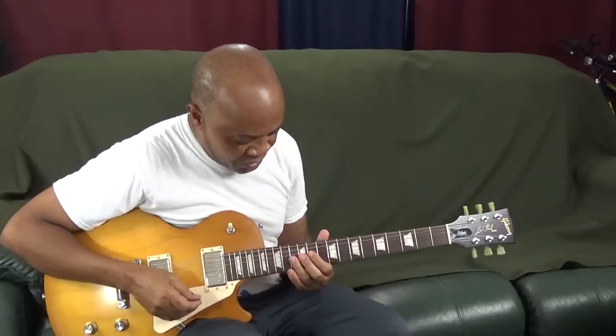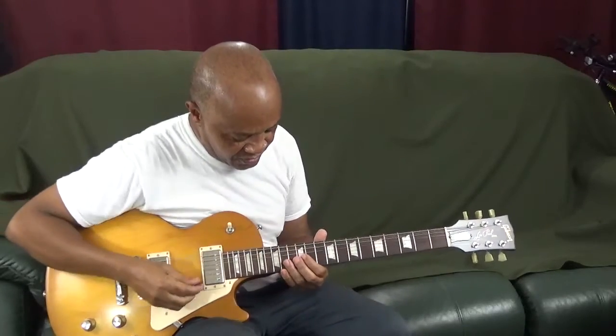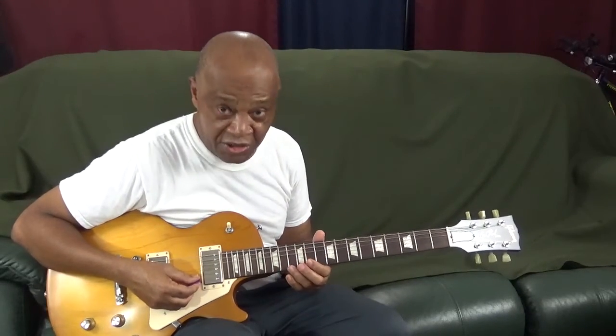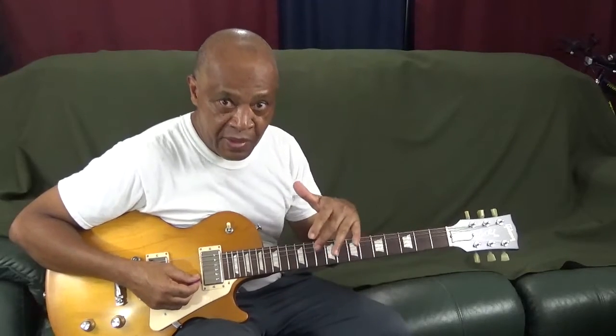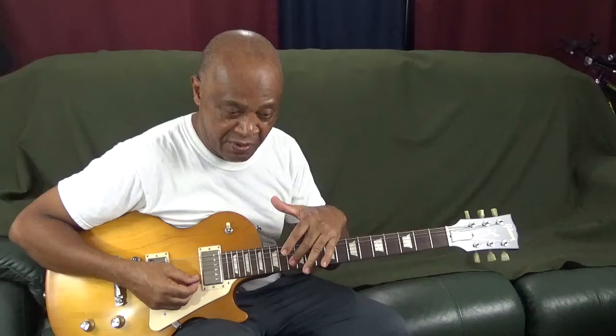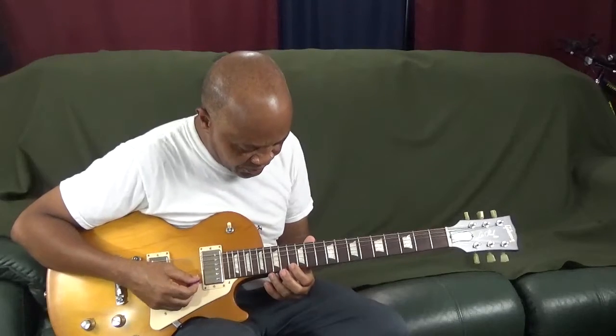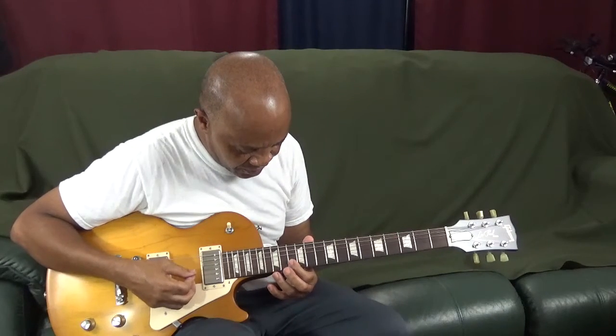Now, you remember I told you that the shape has two sections, bottom and top. From the top section right here, the top section of the minor pentatonic scale I just played is made of those notes.